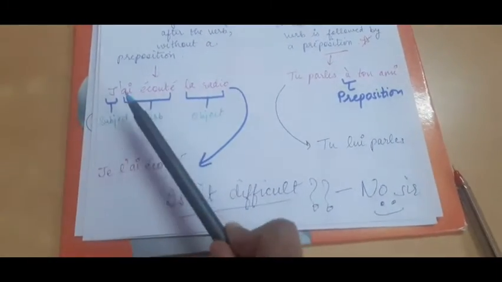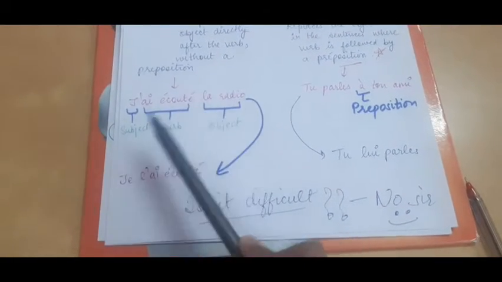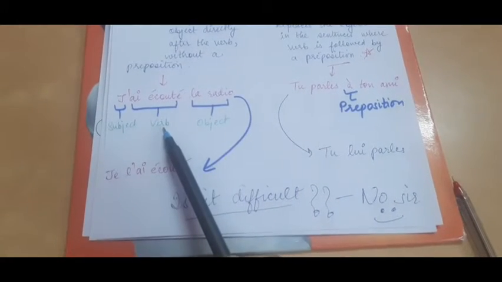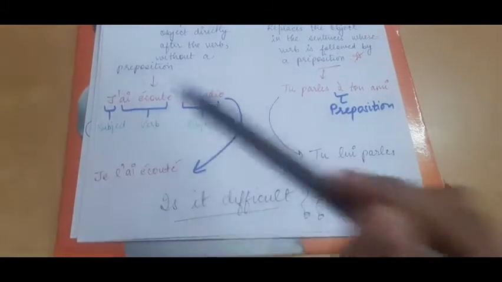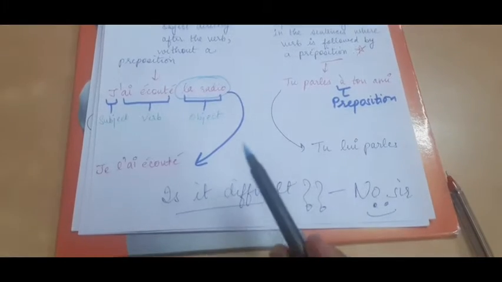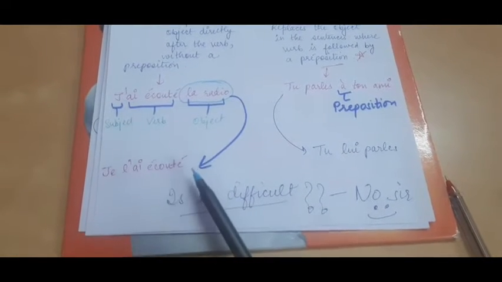I have a sentence. J'ai écouté la radio. I listened to the radio. Here, je is the subject, and ai écouté is the passé composé, which is the verb. And la radio, radio is our object. Now in COD, I have to replace this la radio. How am I going to do it? I am going to say, je l'ai écouté.